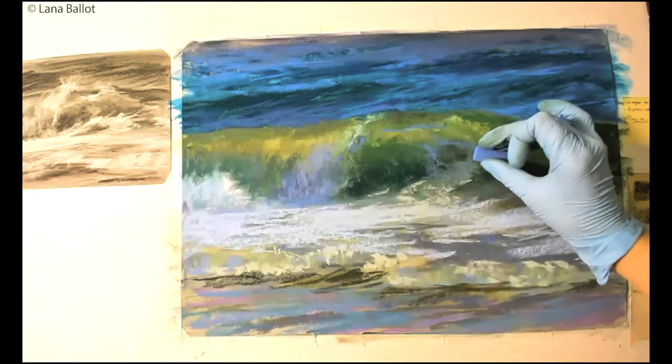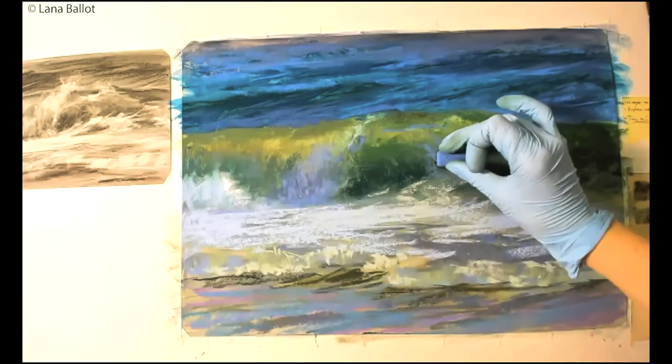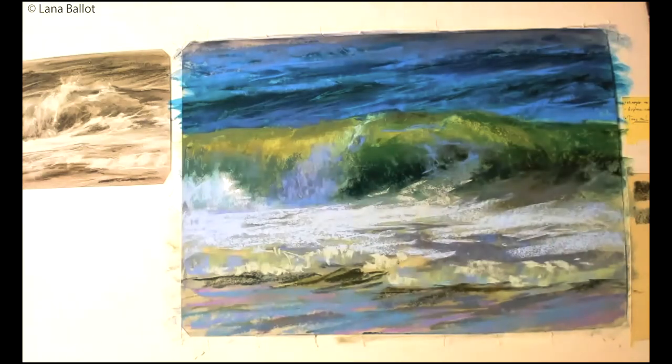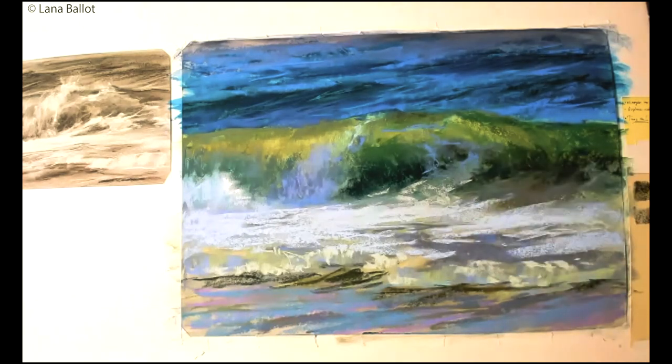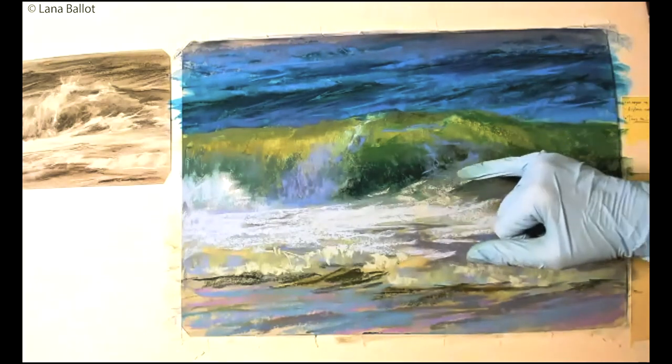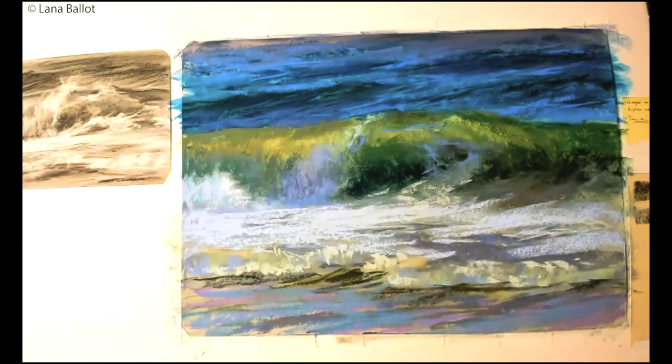And I also need to decide for myself where the border is between the light and the shadow, so I don't make it unreal, where it's a lot lighter here and then it drops too far down.